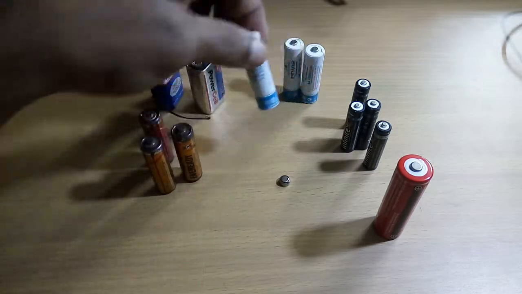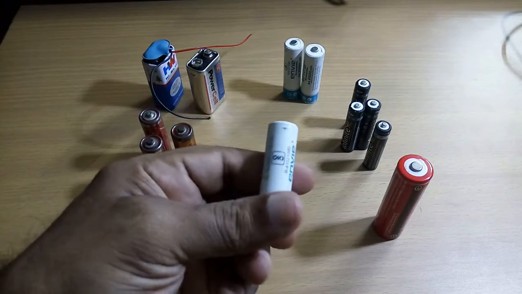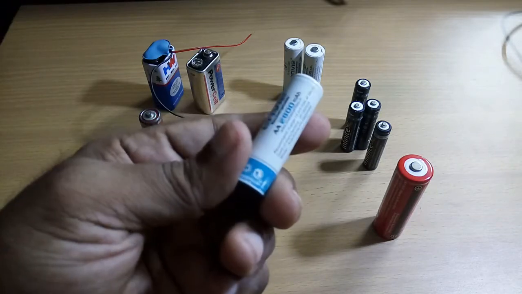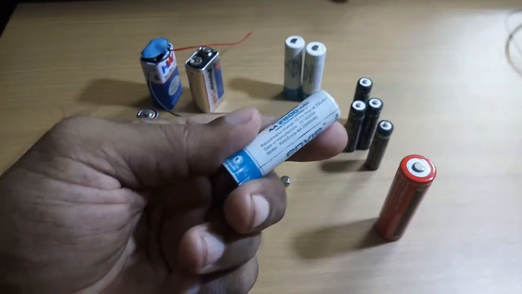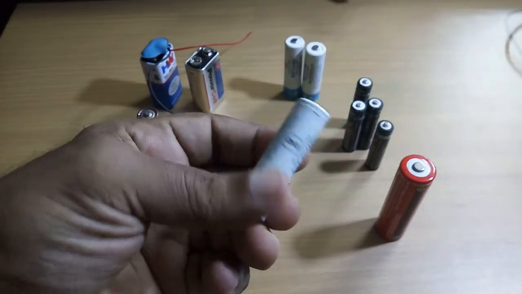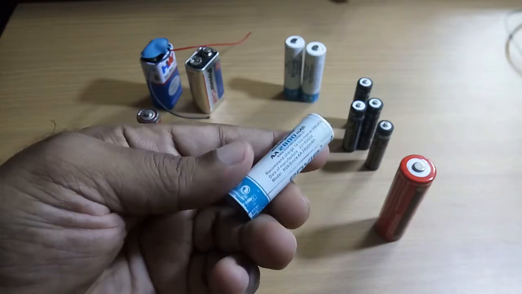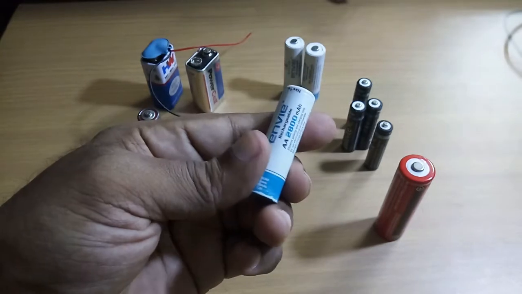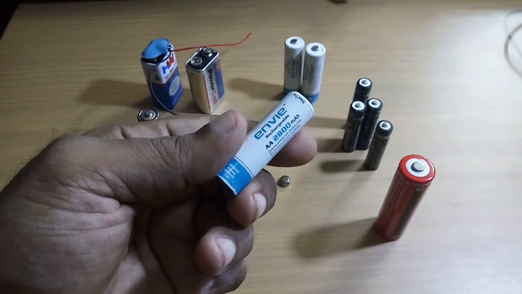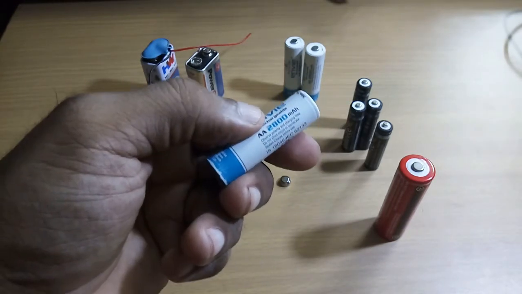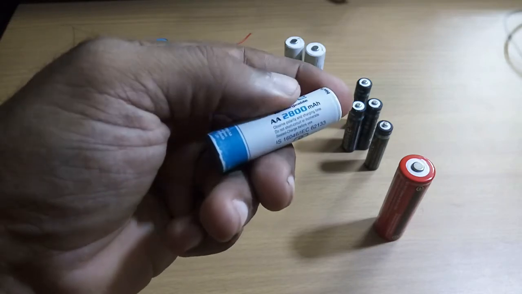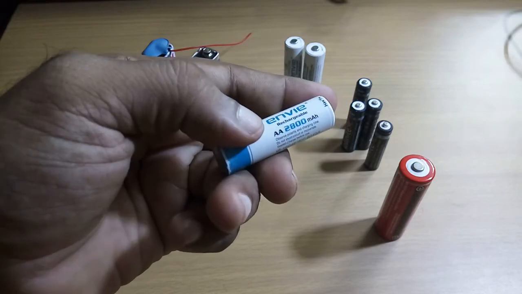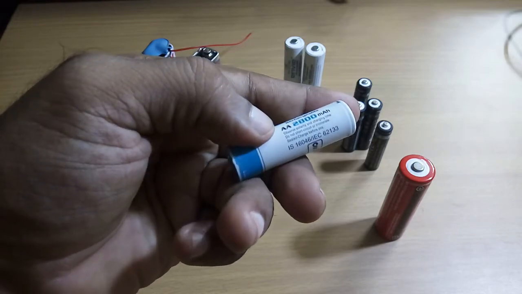And here you can see the AA battery. This is a rechargeable type of battery. This is a nickel-cadmium type of battery. You can see the size. This is an AA battery. It's almost similar to the other batteries, with the exception of the ratings here. 2800 mAh is shown here. It's a rechargeable battery.